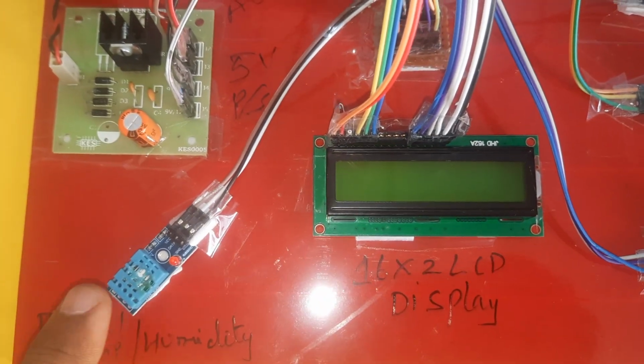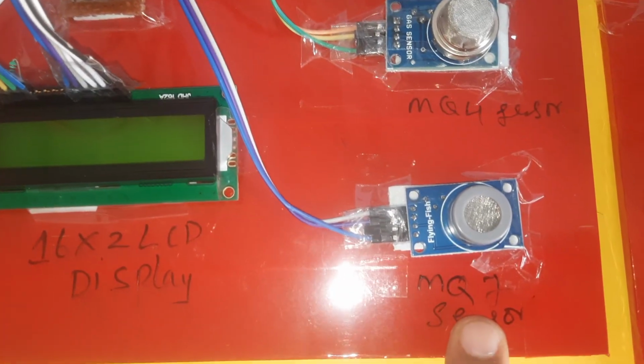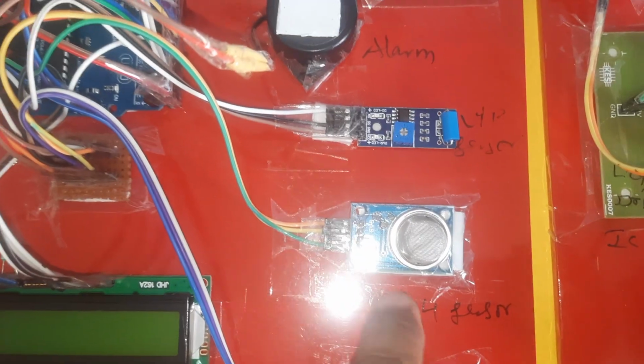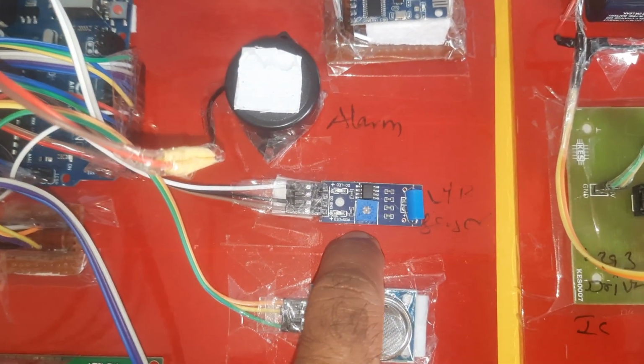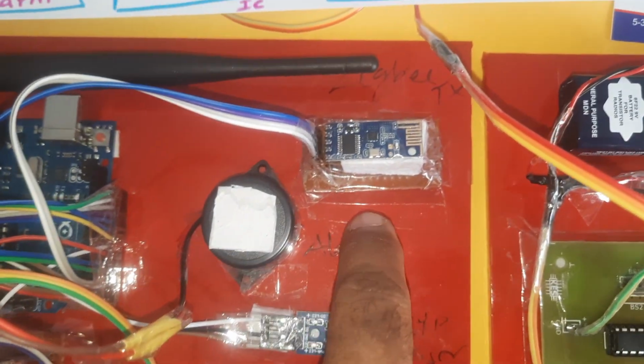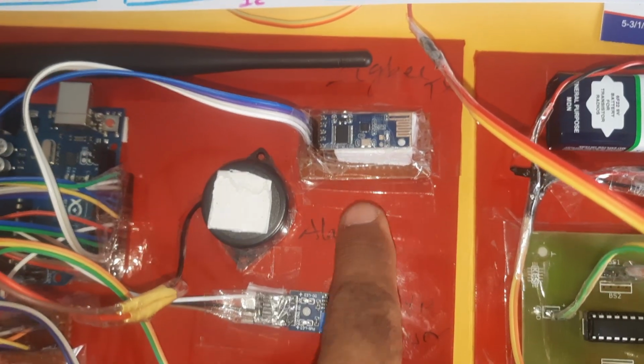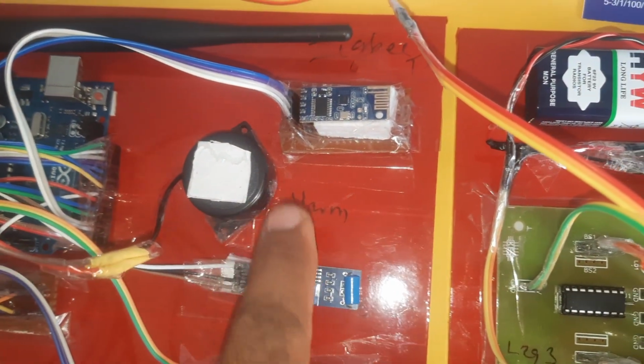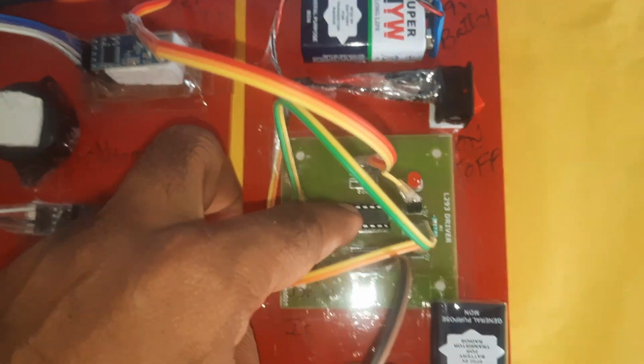DHT11 temperature humidity sensor is connected to the 7th pin, MQ7 carbon monoxide sensor to A1, MQ4 methane gas sensor to A0, SW420 vibration tilt sensor to A2, and the alarm to the 6th pin. The Zigbee transmitter module is connected to pins 3 and 2 for external serial communication. Here is the L293D driver IC and 300 RPM motor, the elevator type, and the Zigbee is connected to the module.